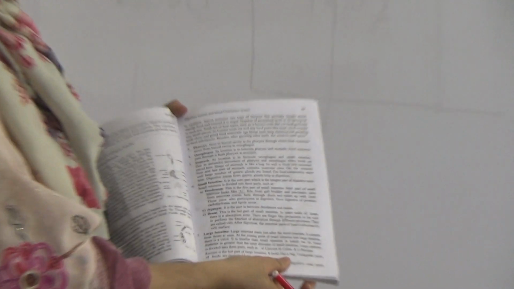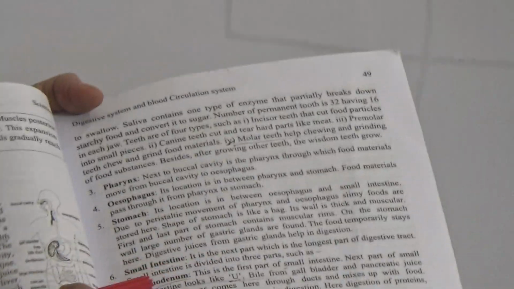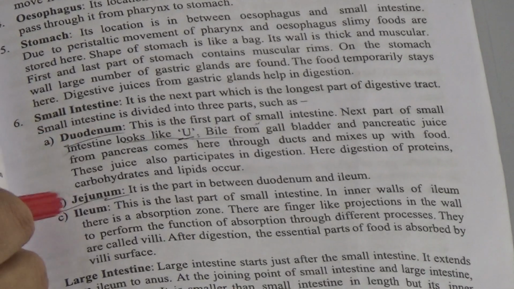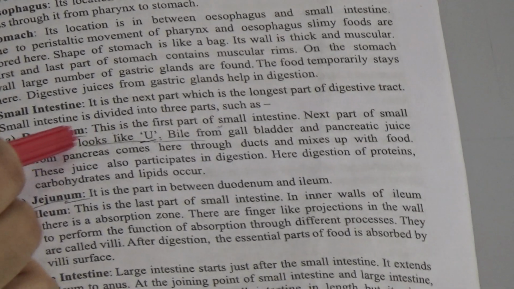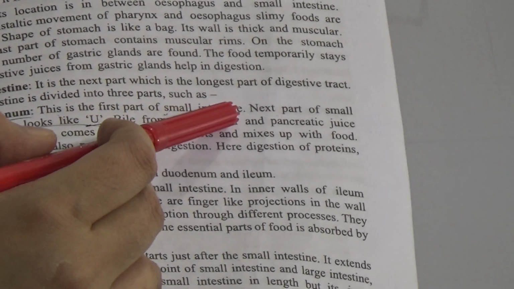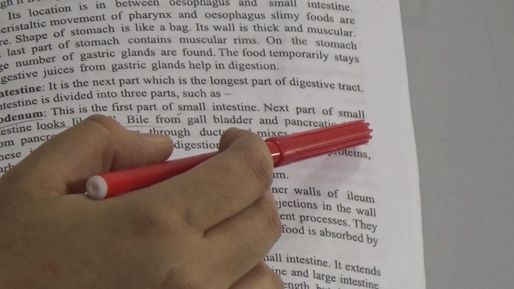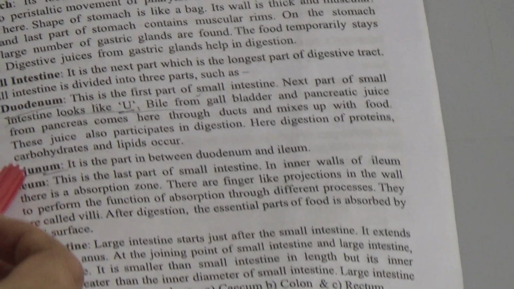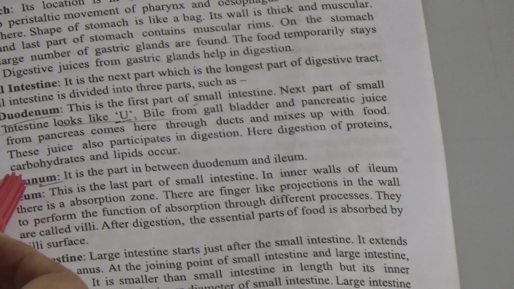You can open page 49 again. You can see in the small intestine there are 3 parts: duodenum, jejunum, and ileum. The duodenum is the first part of the small intestine, and the next part looks like U. That means jejunum is U shape. So the correct answer is jejunum, that means D. So we will put a tick here.